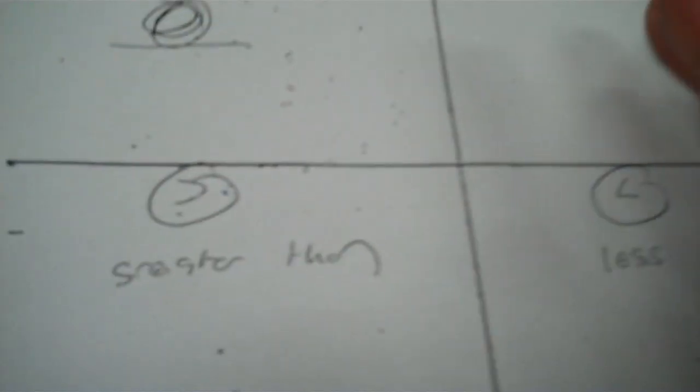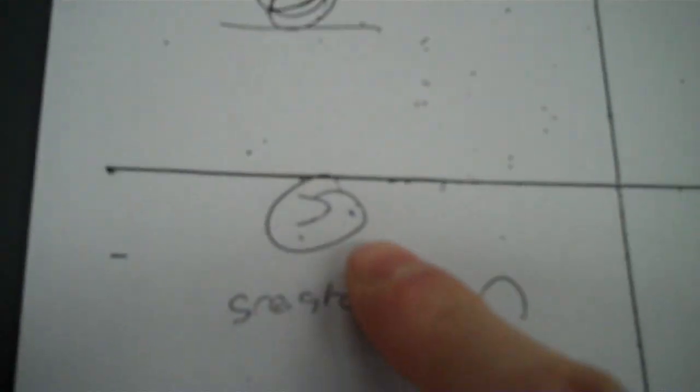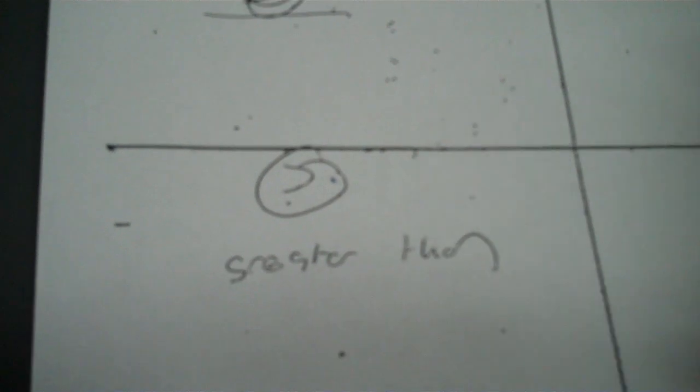It's inequalities. These are inequalities, all four of them. This means greater than, okay? The nose points to the right. That means going to the right on a number line makes the number greater. So it's greater than. Less than. Now, if the line's there, it's greater than or equal, and then less than or equal to.